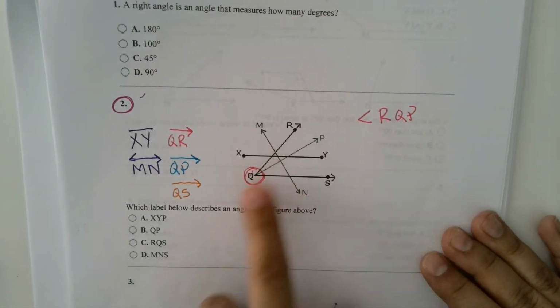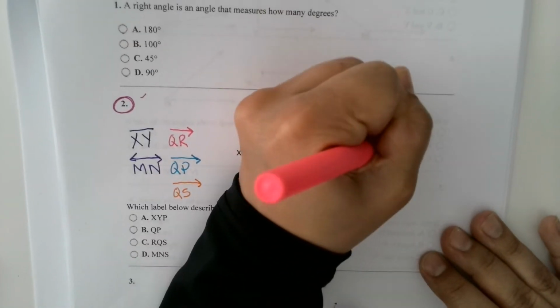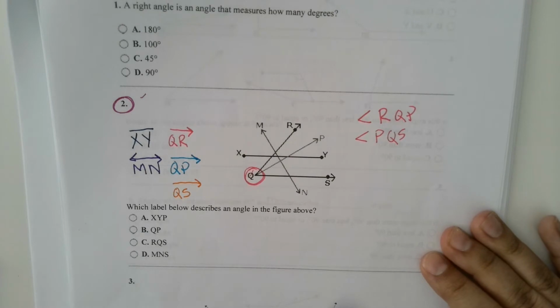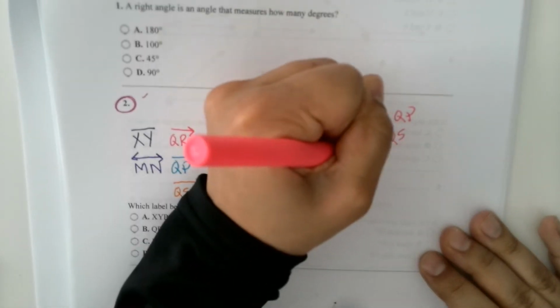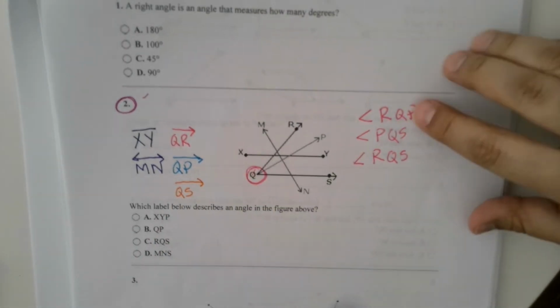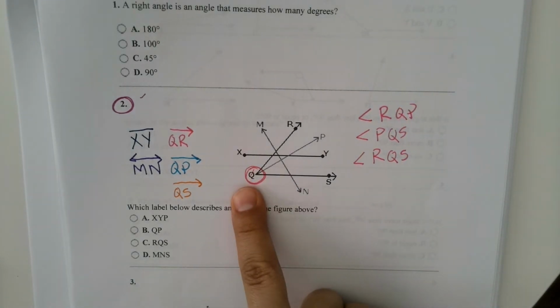I can do PQS, that's an angle, and I can also do RQS. And you'll see here, Q is the center letter for every one because that is my shared endpoint.